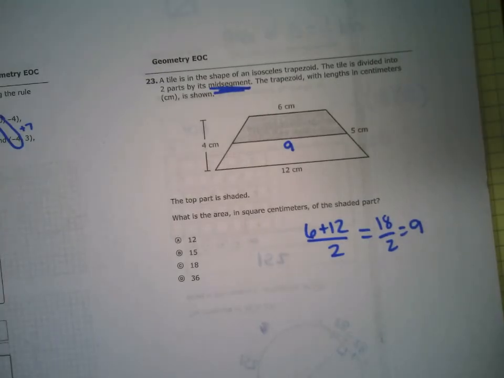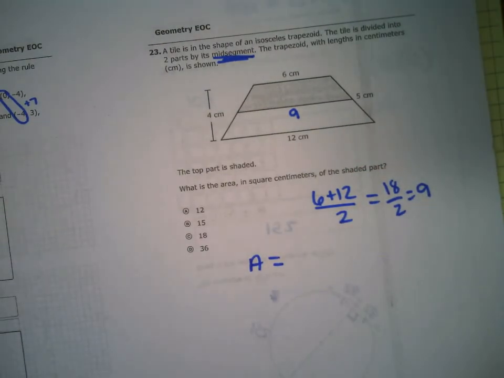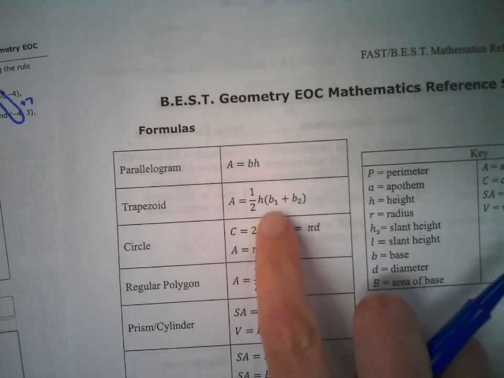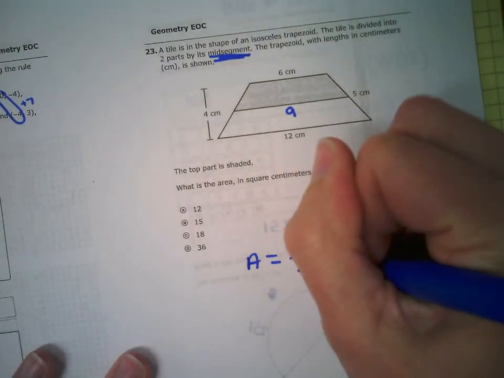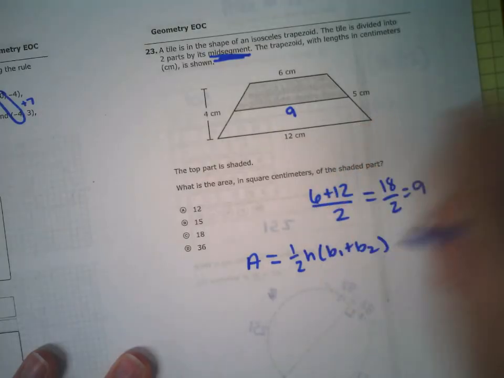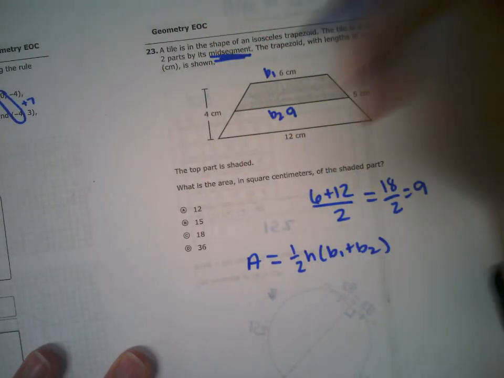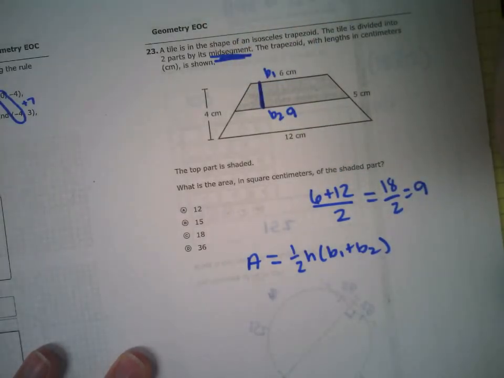I don't really need that though, because when I think about my area of the trapezoid formula, if I don't know it, I'm checking my reference sheet, right? This is my trapezoid formula. I'm going to write it down. This is going to be B1, this is going to be B2, my height is the distance between the two bases.